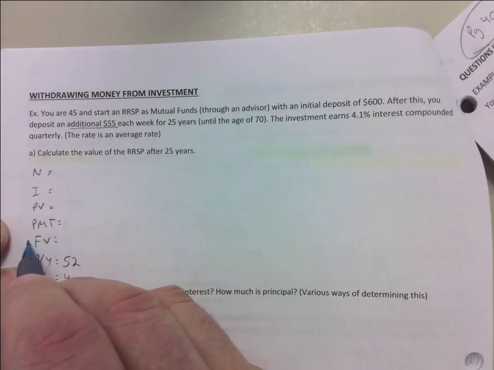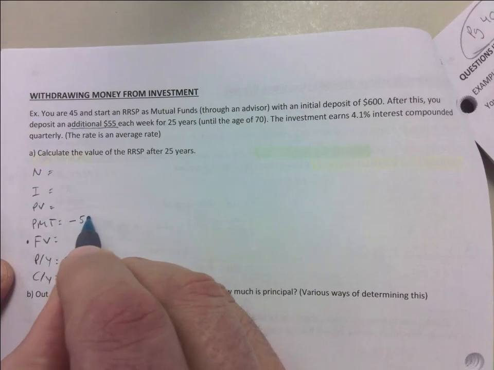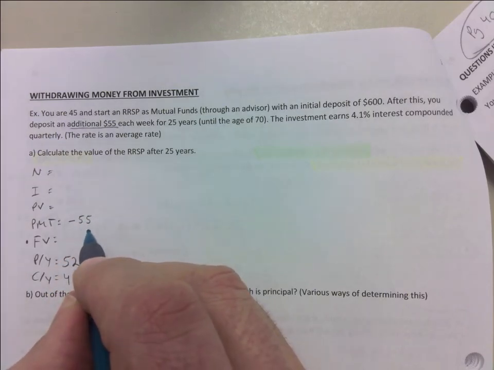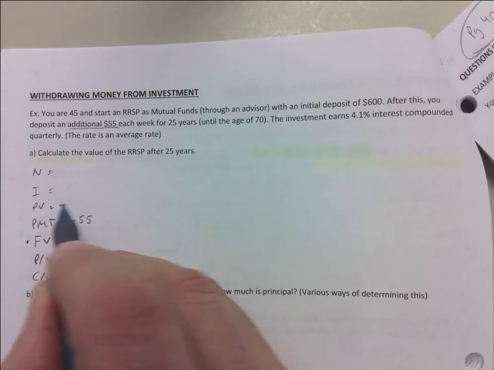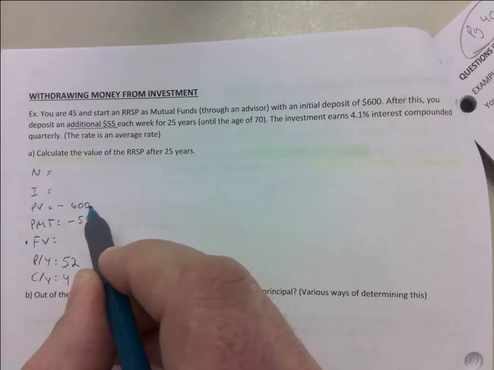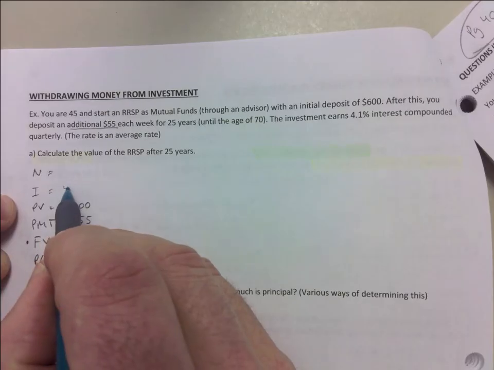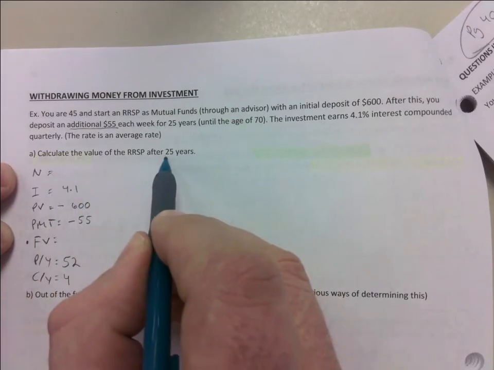Future value is what we want to know, right? The value of the investment in 25 years. We're making $55 deposits, and it also tells us that there's an initial deposit of $600, right? So you start off with a sum, and then you add to it. And this is 4.1. It's over 25 years.